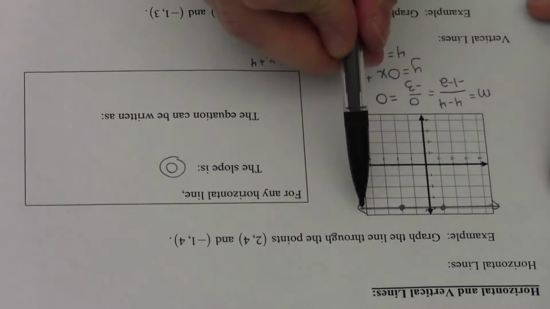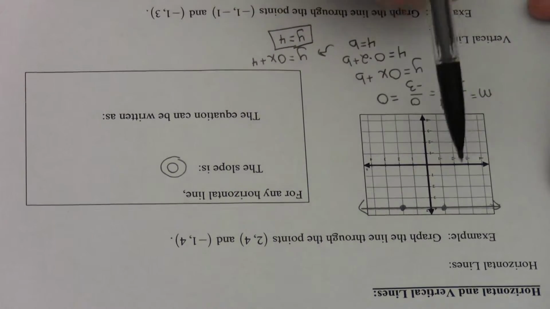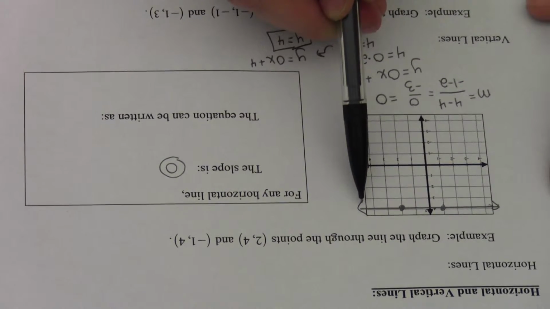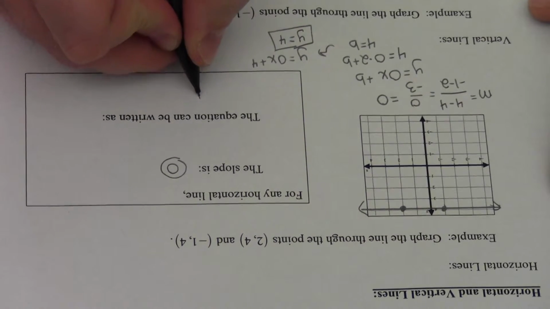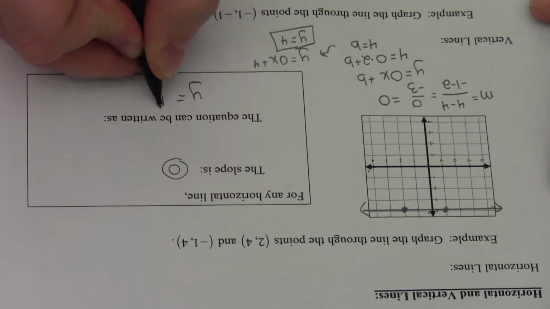Notice that this is a horizontal line at a height of 4, and every single point on this line has a y-coordinate of 4. For any horizontal line, we're going to write our equation. It's just y equals some number.